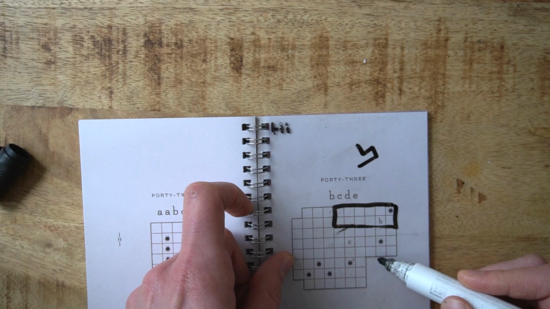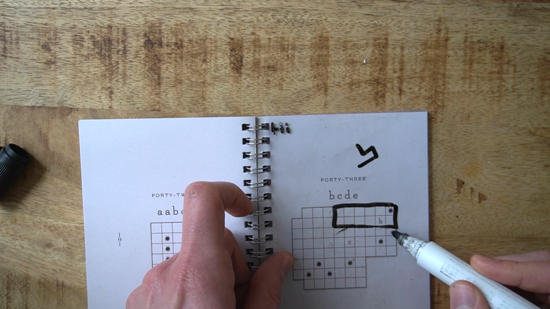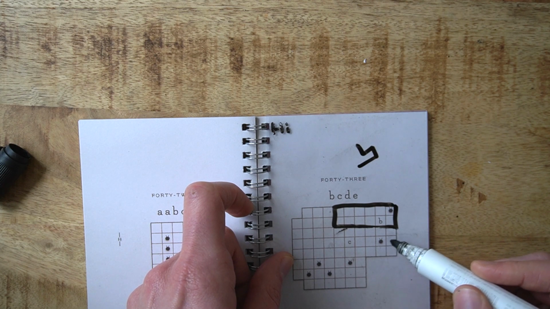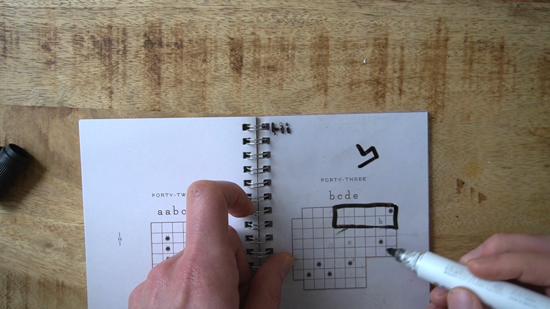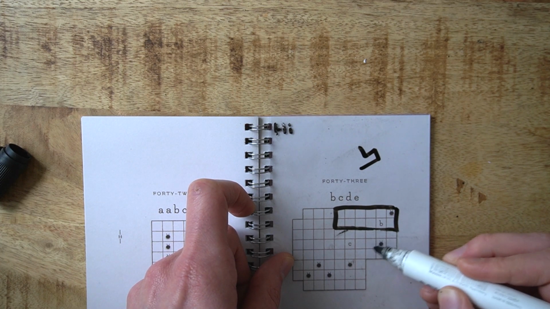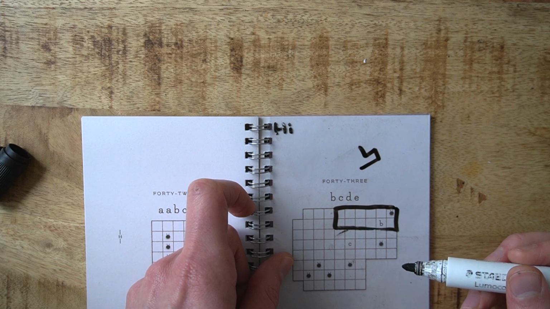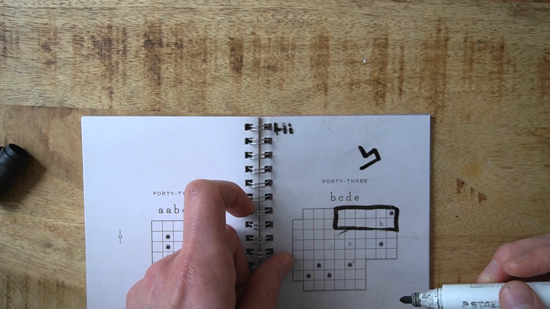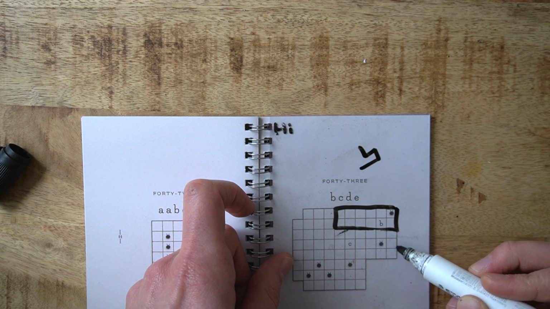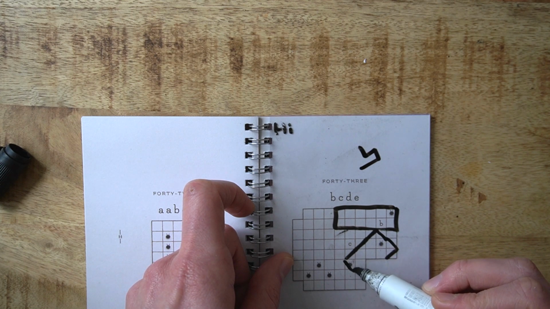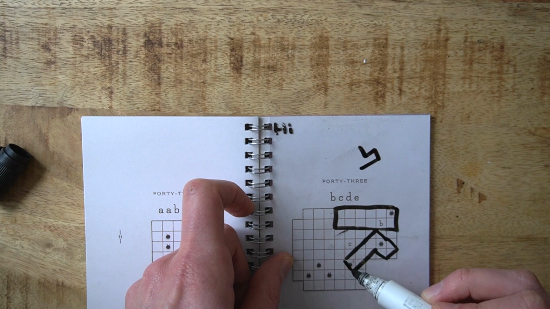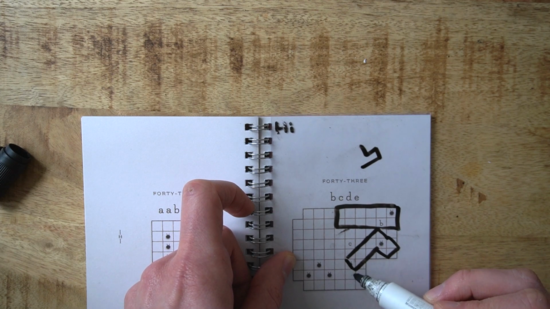One, two, three. What? I feel like to hit this, we have to come down. We've got to do that E shape that I've been doing. And then that's left over. And therefore that has to be covered up.